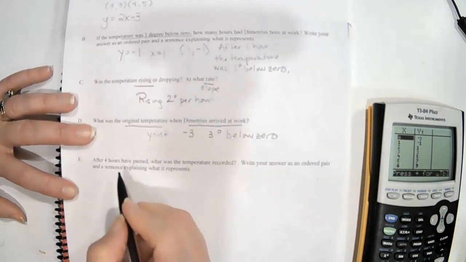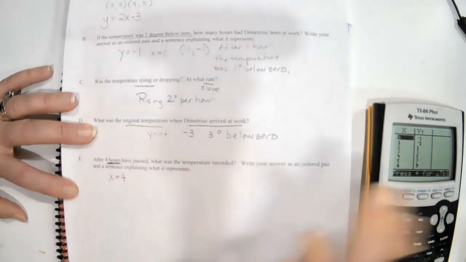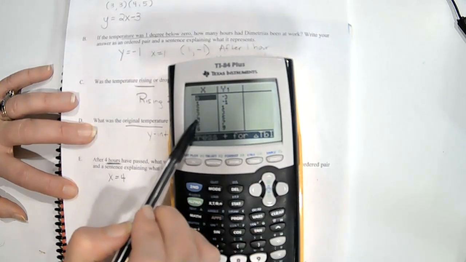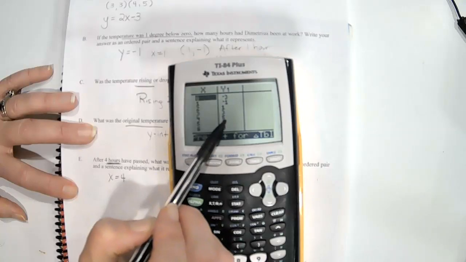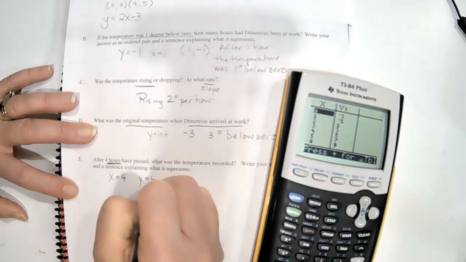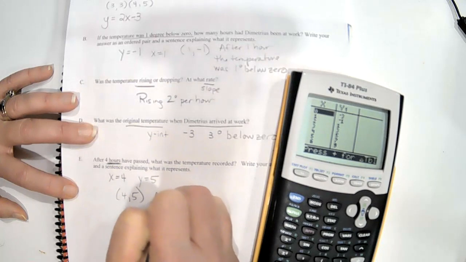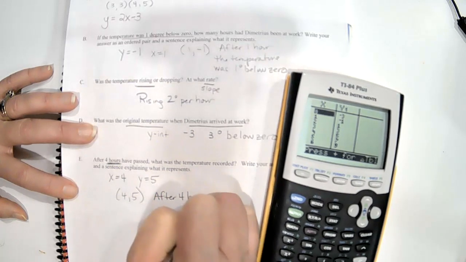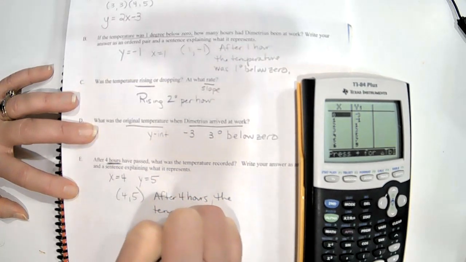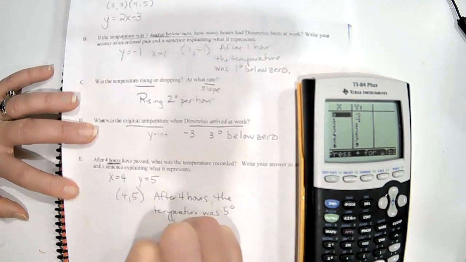But here's where you use your calculator again. After 4 hours, that's x is 4. You go to your graphing calculator. You go down to where x is 4. I know it's blurry, but to the right of it, it says y is 5. So that's the ordered pair 4, 5. And that means after 4 hours, the temperature was 5 degrees above 0.